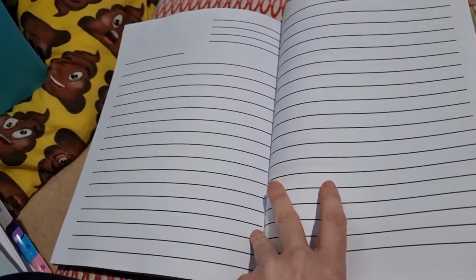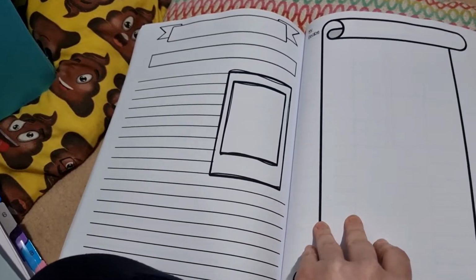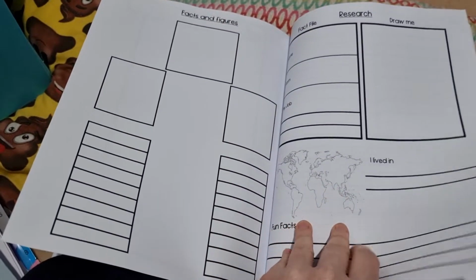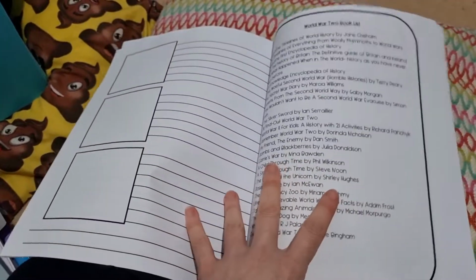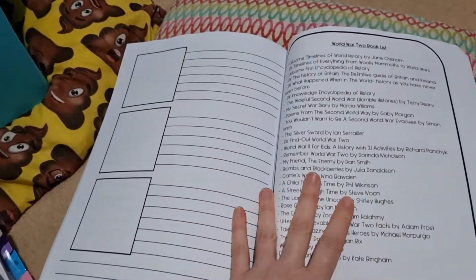Animal fact file. Another writing template. A newspaper article, a recipe. Facts and figures, research. And the same blank ones. We don't have a story one in that one.